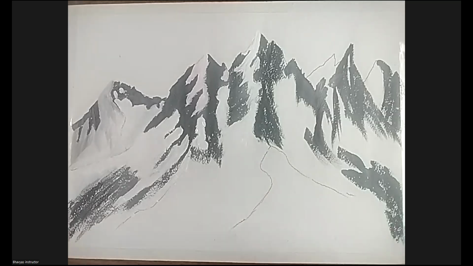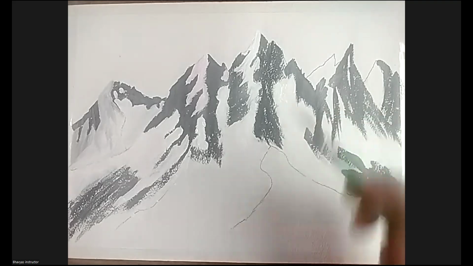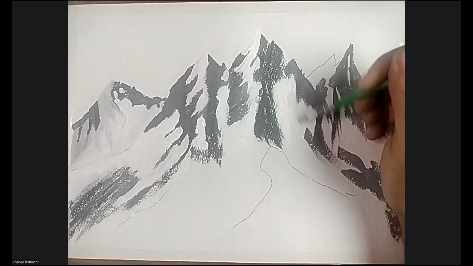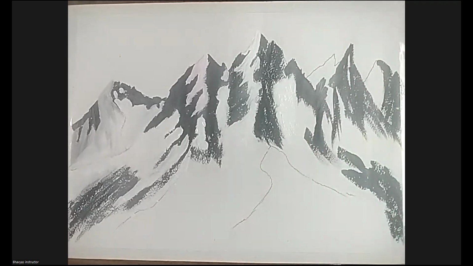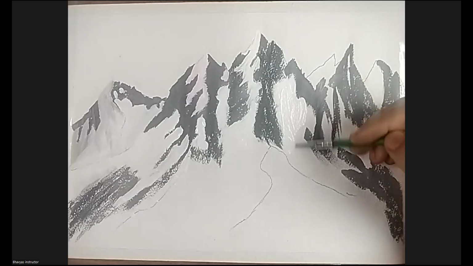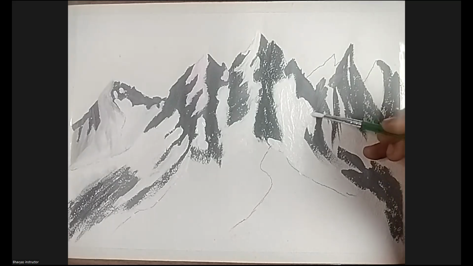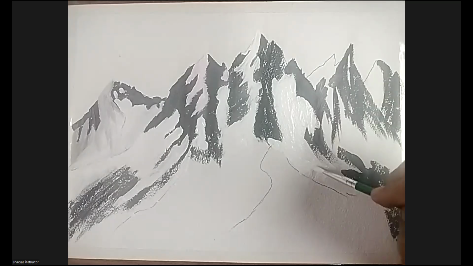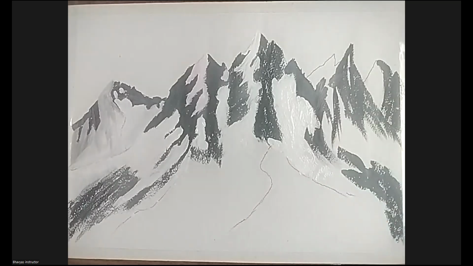Okay. And wherever the white spaces are, you need to add like this. That shine has to come. Okay.